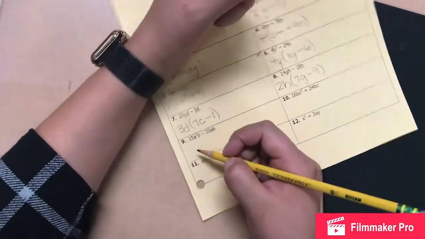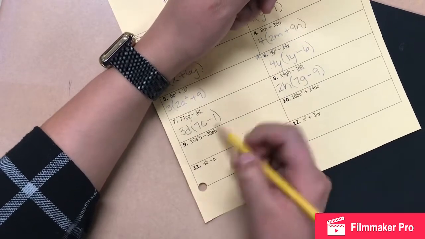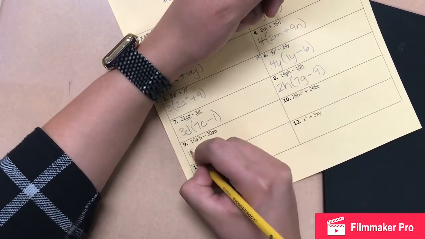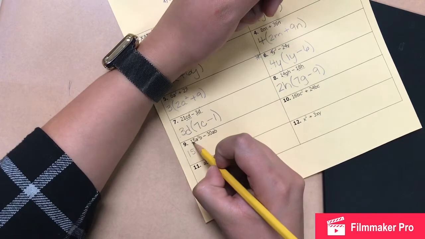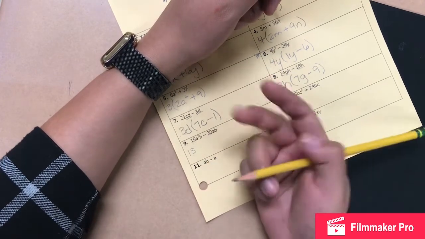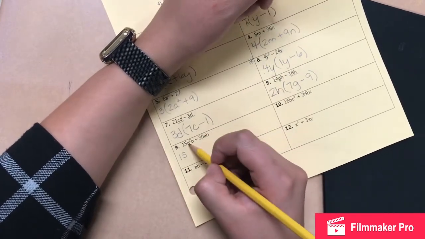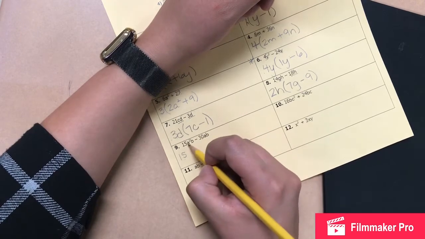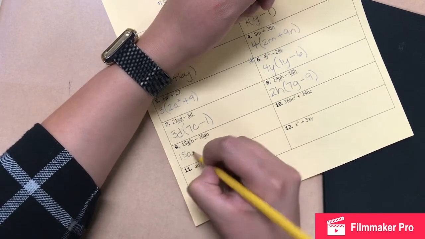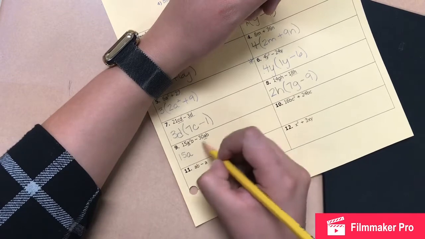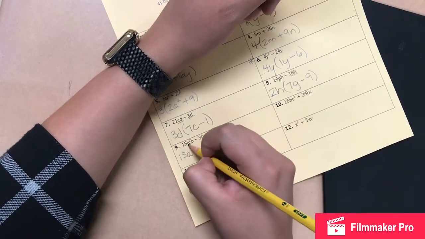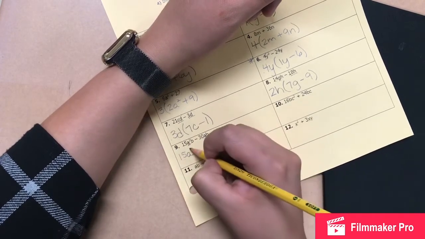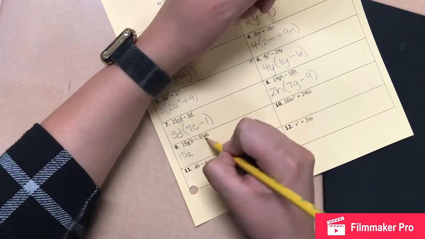Continuing on, number 9, 15 and 30, the greatest common factor would have to be 15 because 15 goes into 15 once and 15 goes into 30 twice. So if I look at the variables, they both have a's in common, but the most I can bring out would have to be 1a because this one has 2 and this one has 1. I can't bring out 2 because this one doesn't have enough.